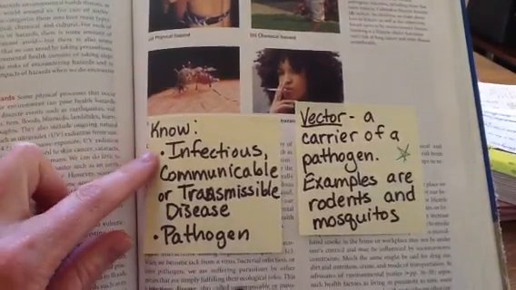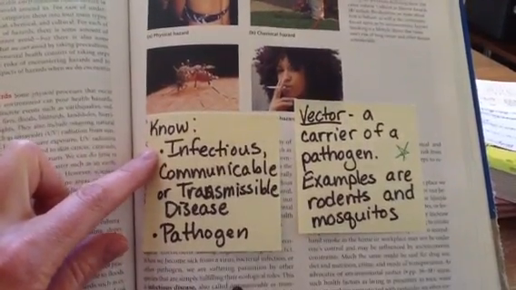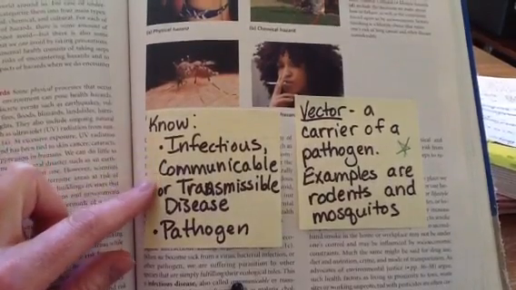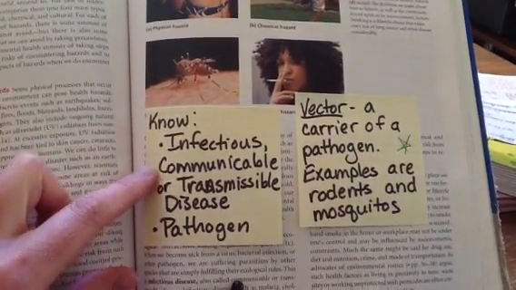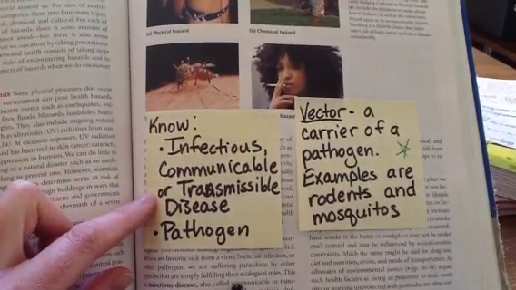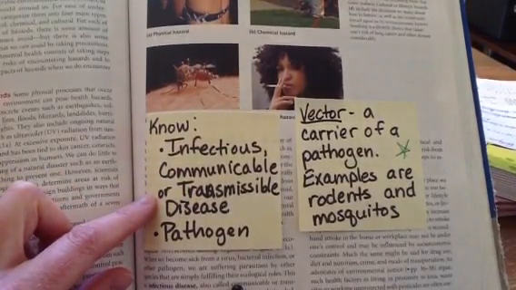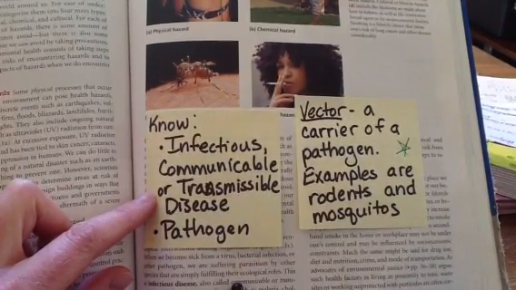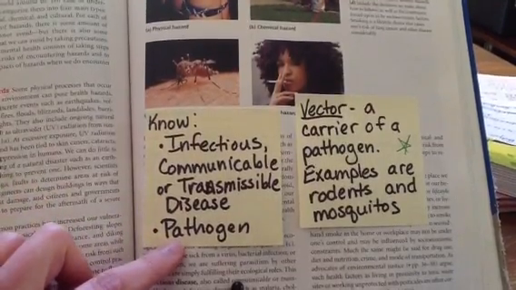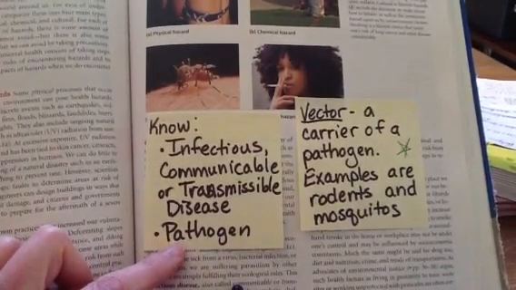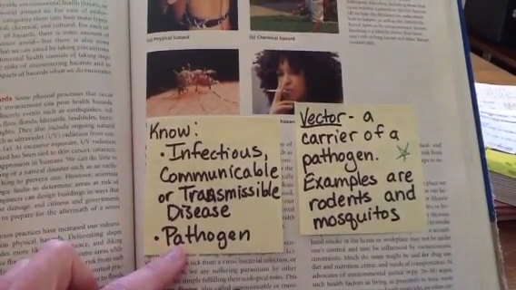We have infectious disease. Another term for infectious is communicable disease. It's also transmissible disease. These are all synonyms of each other, and the AP test may use any three of those words to talk about a disease that can be caught from another person. A pathogen is, well, we call it a germ, but it's something that causes disease.